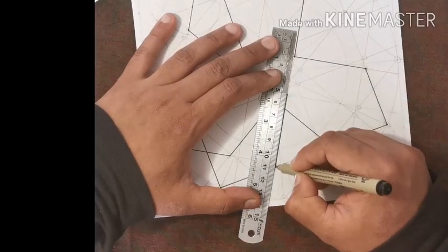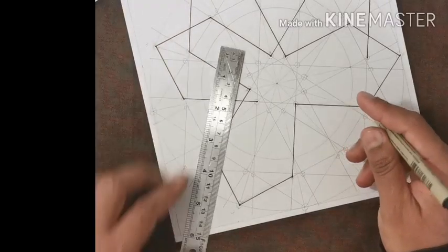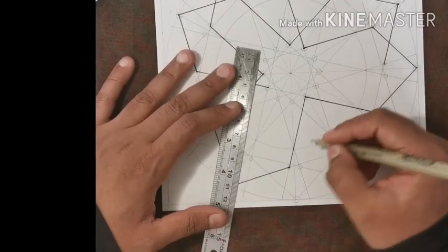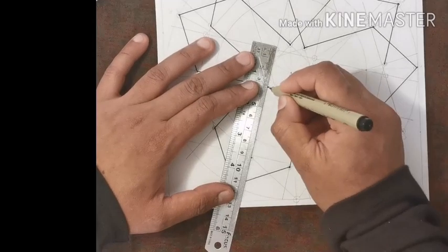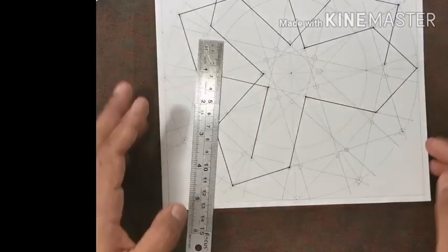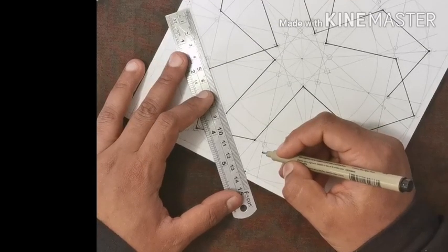And repeating it again. Don't make any new lines. All the lines are already made. We are just selectively drawing some, and over that only you will be drawing. See, this point, it's all continuously going.